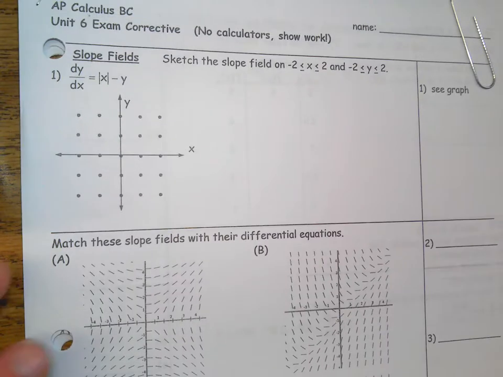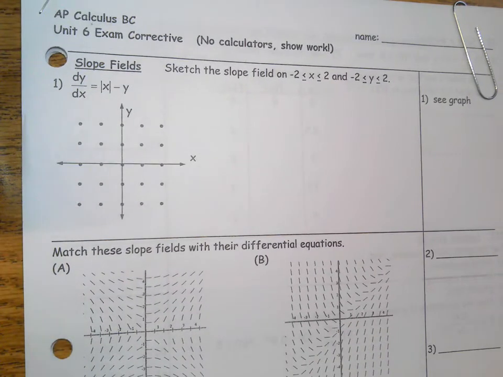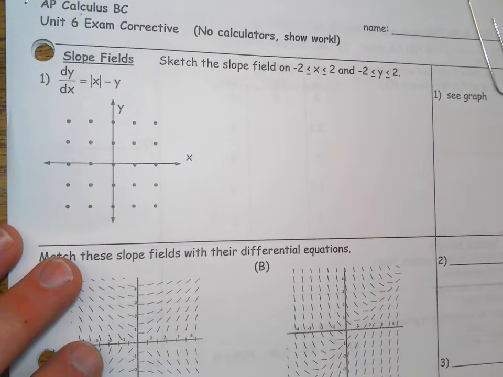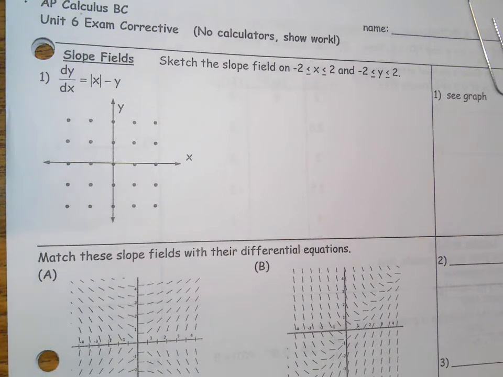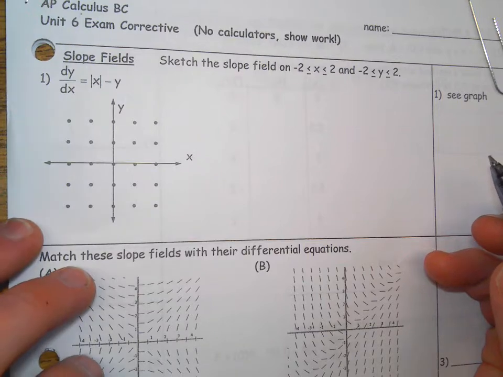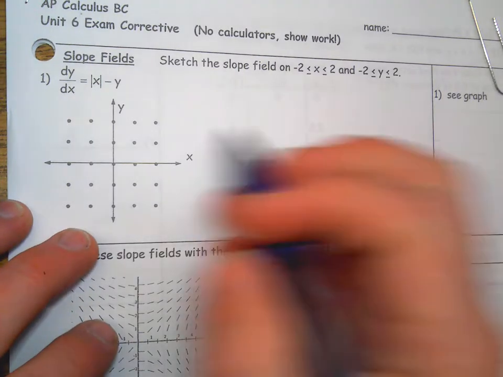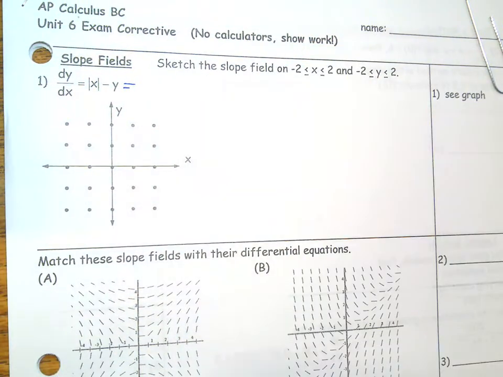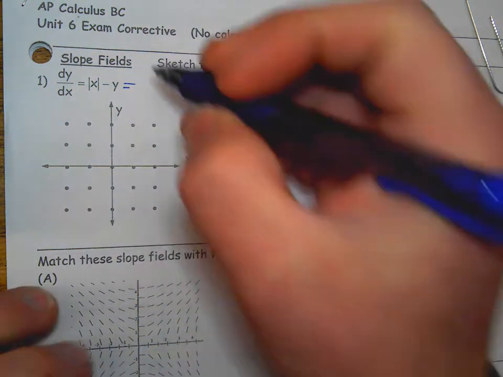AP Calculus BC, Unit 6, office hours for the corrective to review for the retest. So here are some problems to try. I'll try and point out some things I noticed when I was grading the test. So here I would look for common, easy to identify slopes like 0 or undefined.